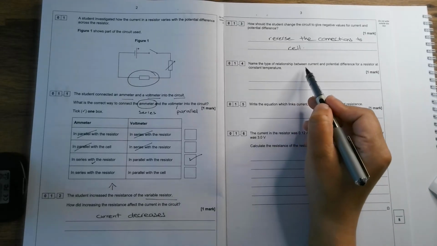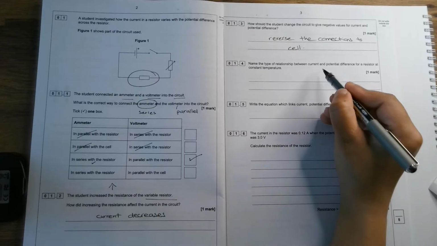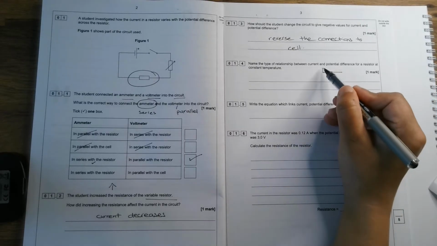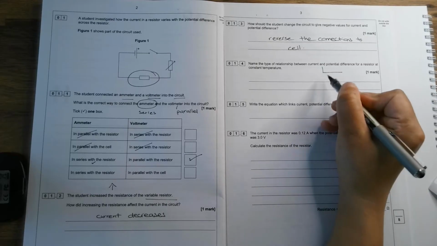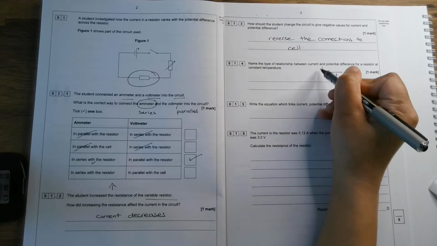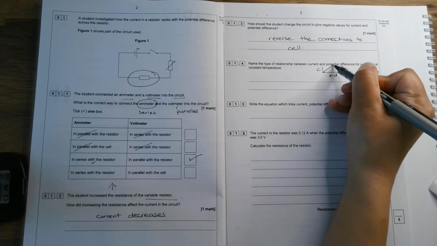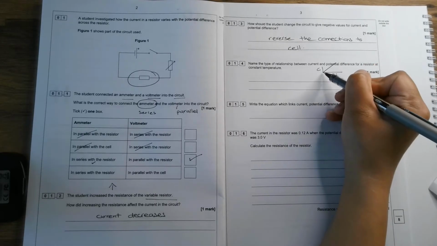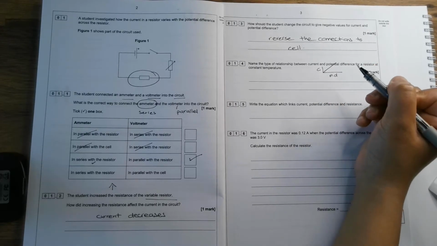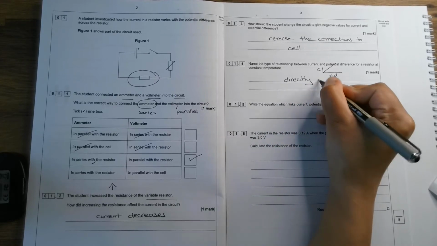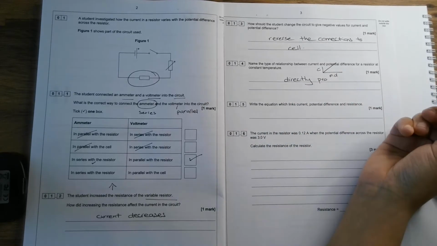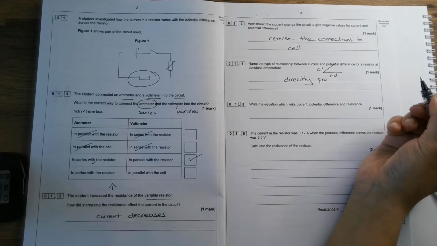Name the type of relationship between current and potential difference. If you think back to your practicals and the work that you've done in your lessons, if I have potential difference here, current there, your graph would be a straight line. Okay, and it's a line that goes through zero. So this relationship is called directly proportional. When one variable increases, the other variable increases too.